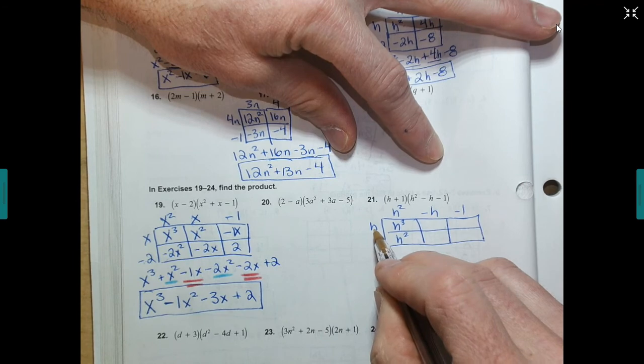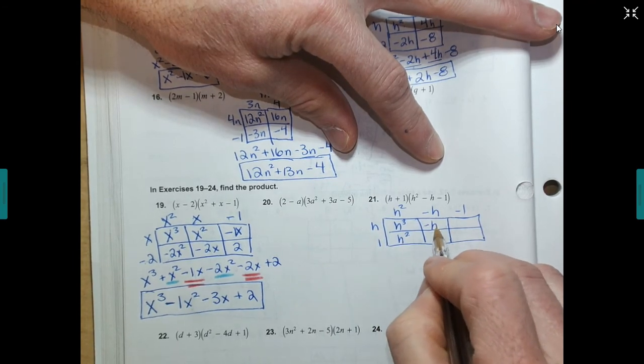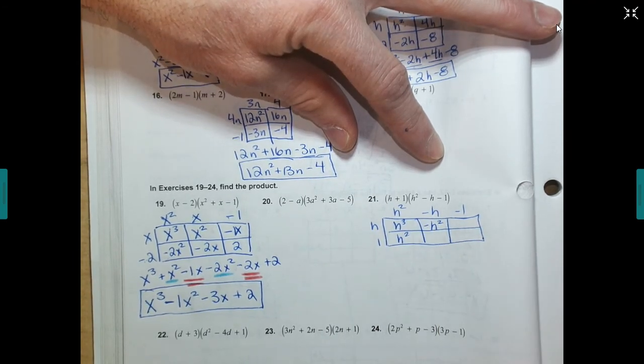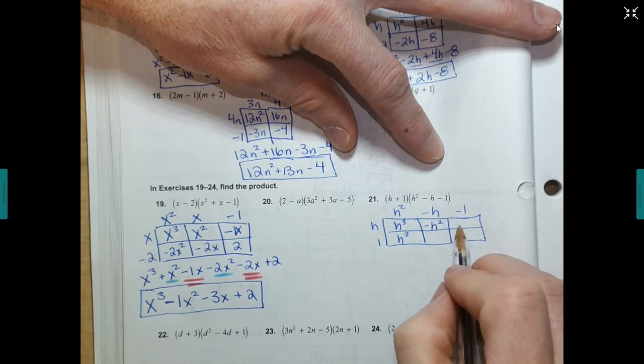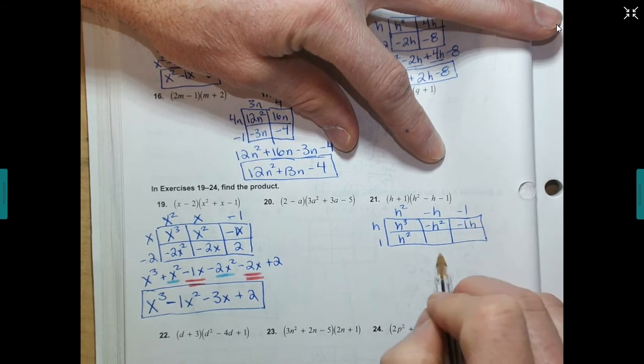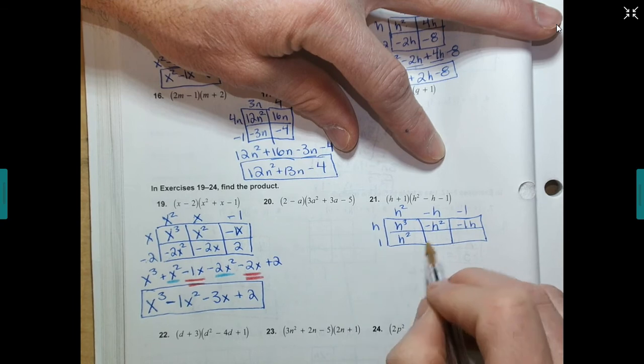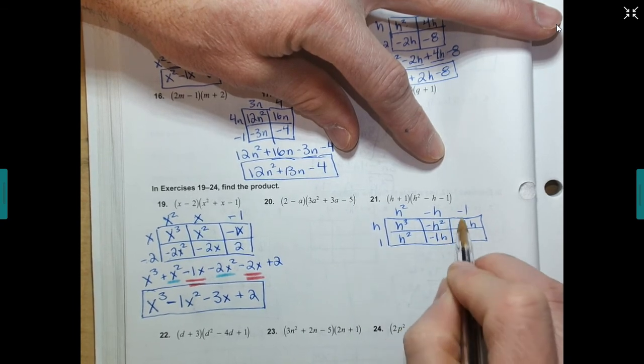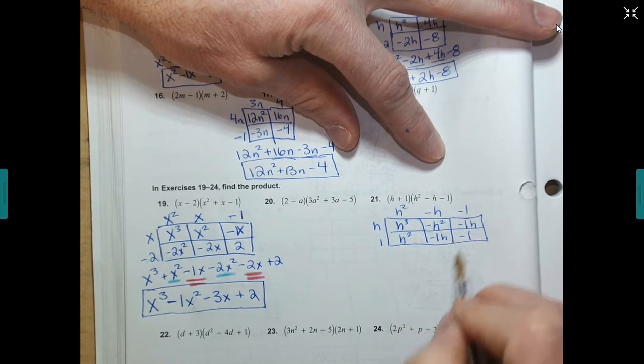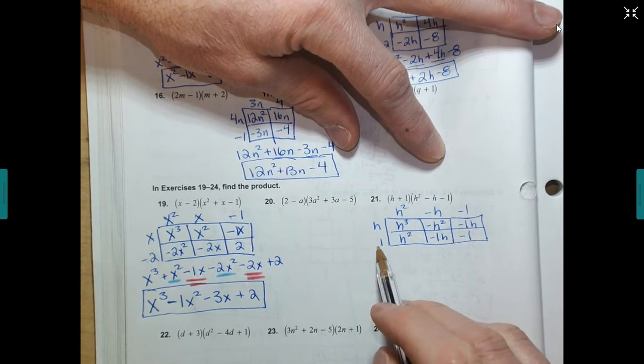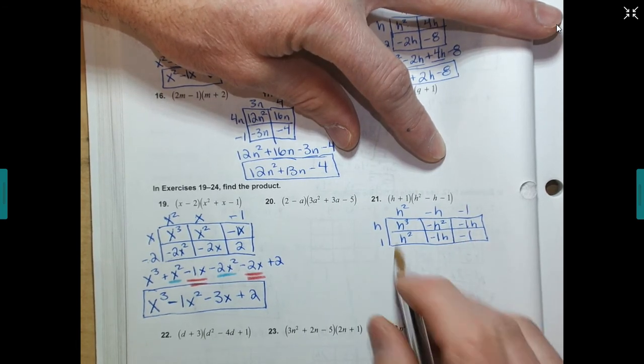Negative h times h, that's going to be a negative h squared. Negative 1 times h is negative 1h. Negative h times 1 is negative 1h. Negative 1 times negative 1 is negative 1. I'm sorry, negative 1 times positive 1 is negative 1.